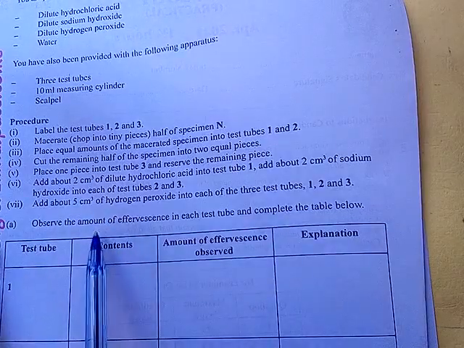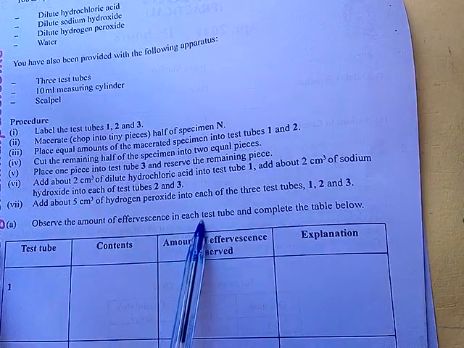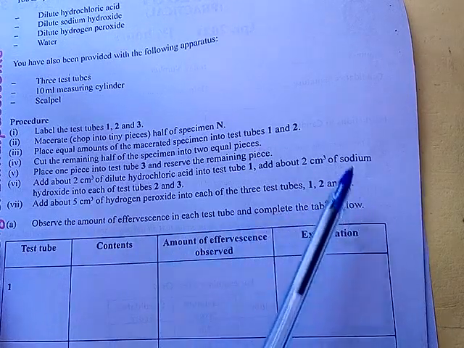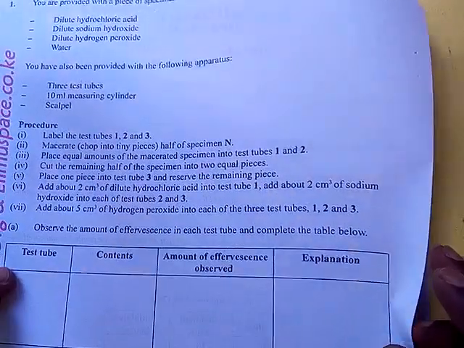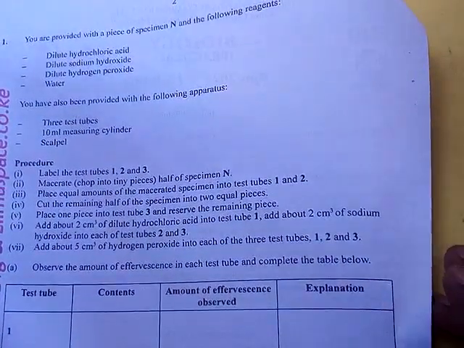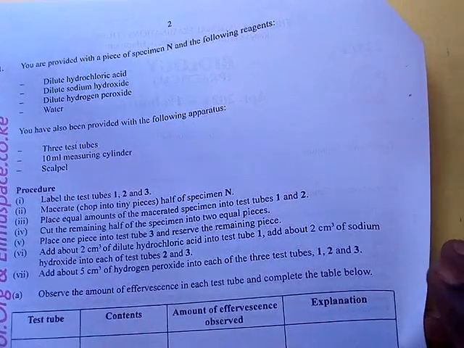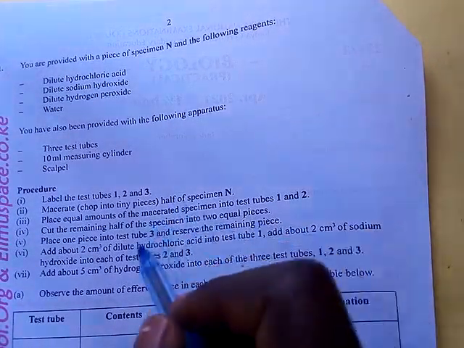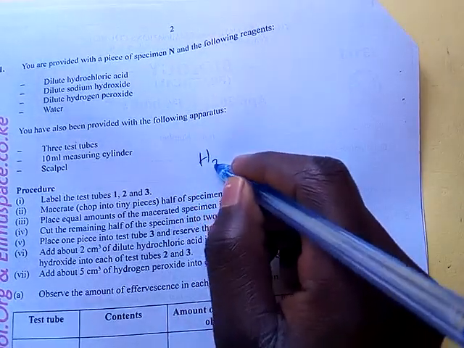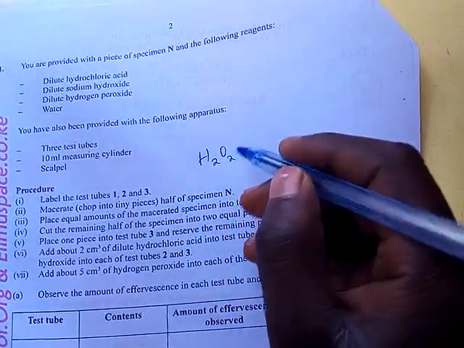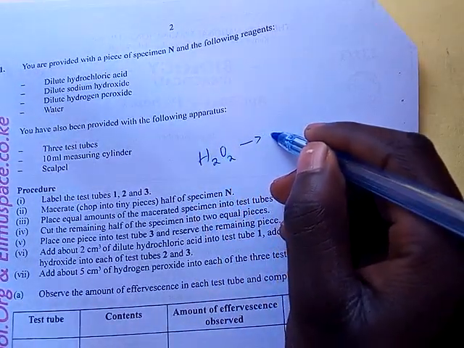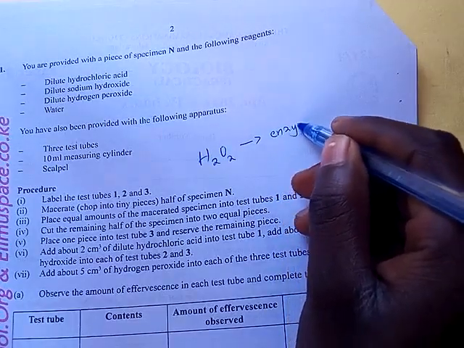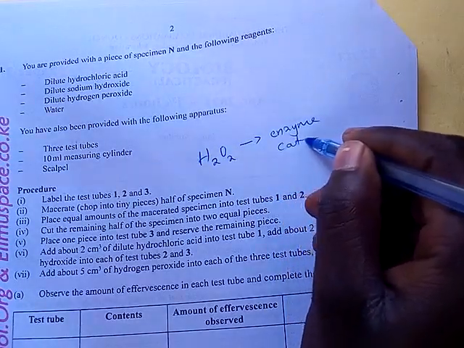Observe the amount of the effervescence in each test tube and complete the table. First of all, students should be able to know what is being tested. When you see hydrogen peroxide, you automatically know that you are testing for the enzyme catalase.